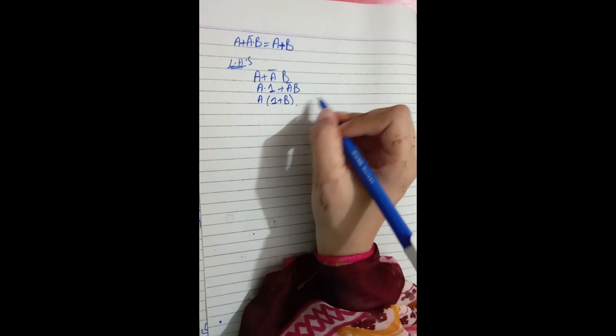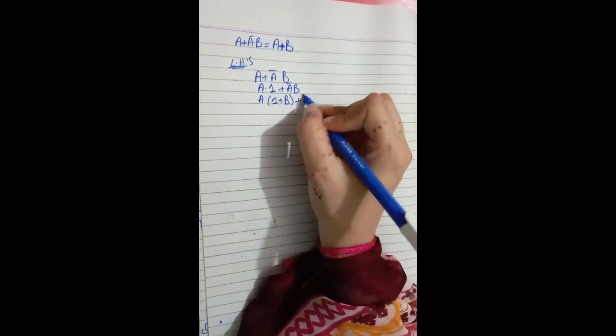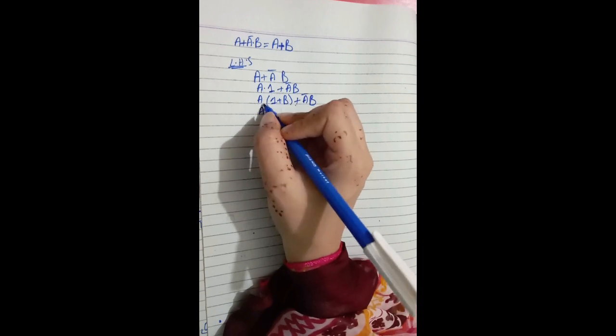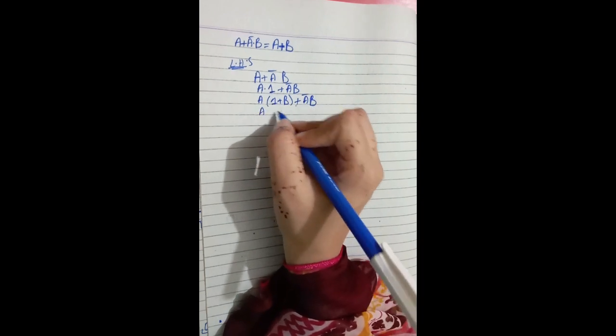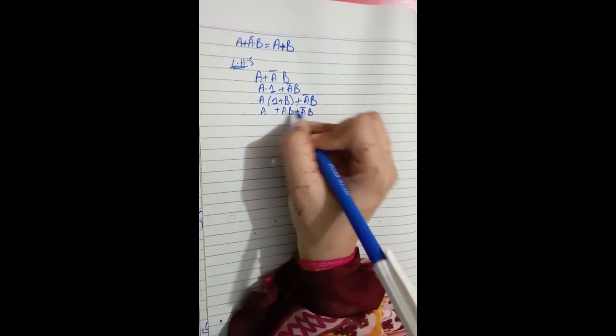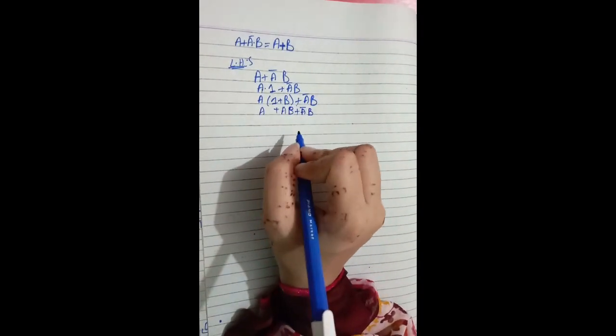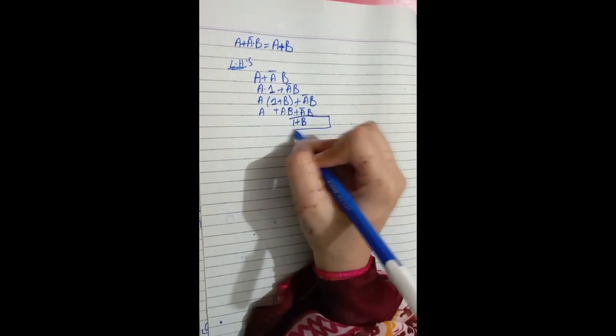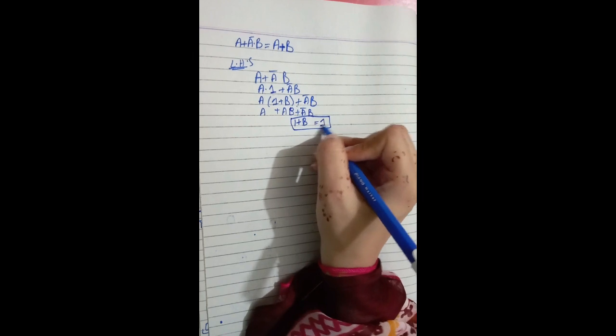You can see the postulate. Then we simply multiply: A into 1 is equal to A, plus A into B is AB, plus A bar B. Now here we are again using the postulate which says that 1 plus B is equal to 1.